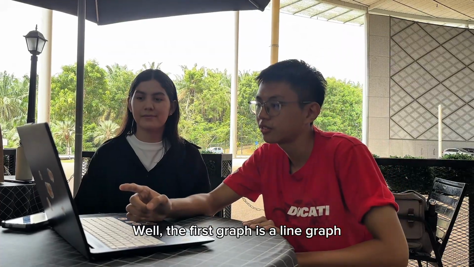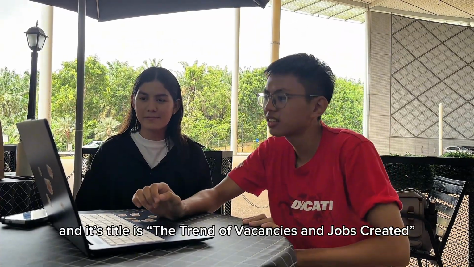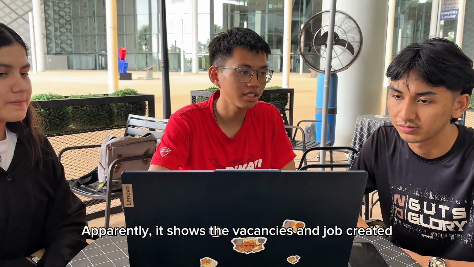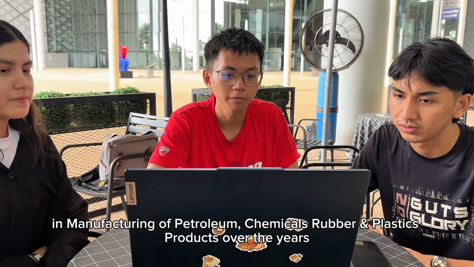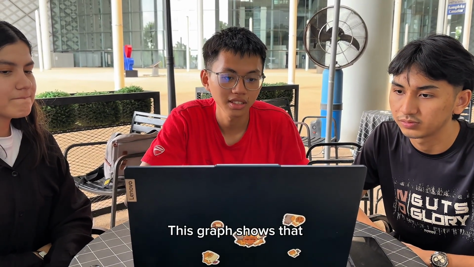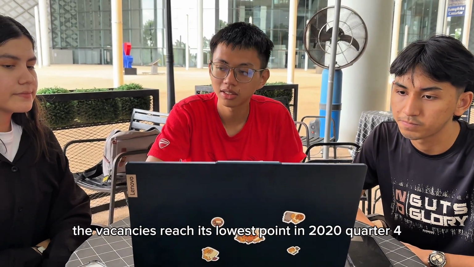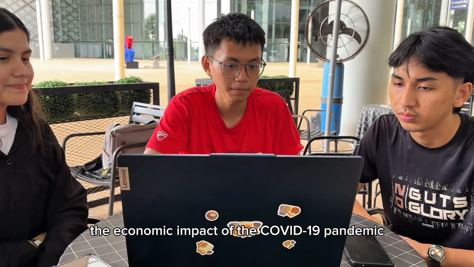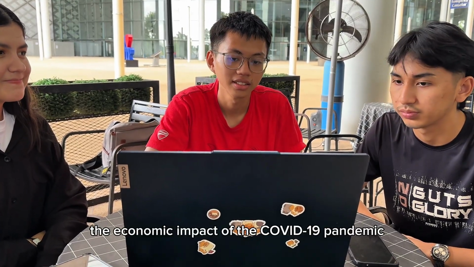Well, the first graph is a line graph, and its title is The Trend of Vacancies and Jobs Created. Apparently, it shows the vacancies and jobs created in manufacturing of petroleum, chemicals, rubbers, and plastic products over the years. This graph shows that the vacancy reaches its lowest point in 2020 quarter 4. Maybe this is caused by the economic impact of the COVID-19 pandemic.